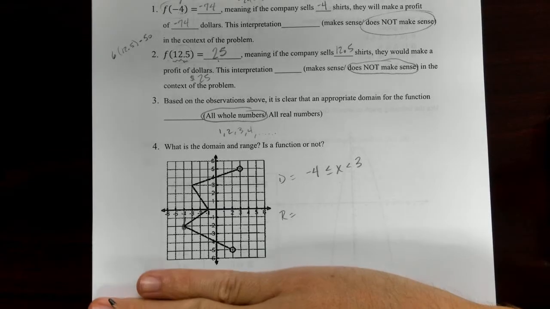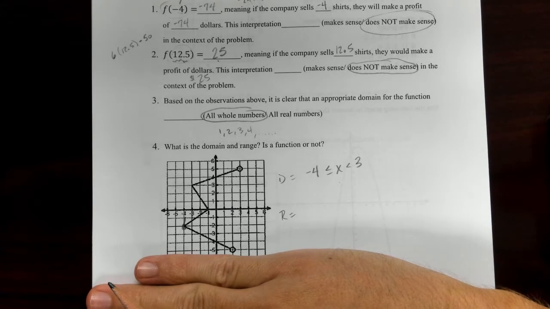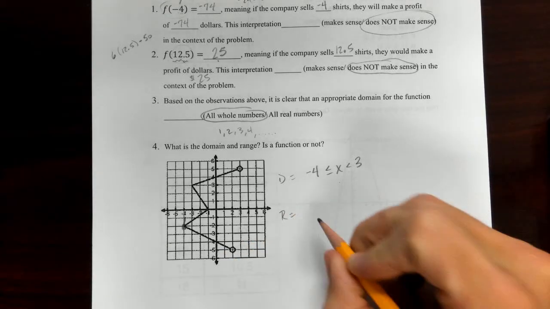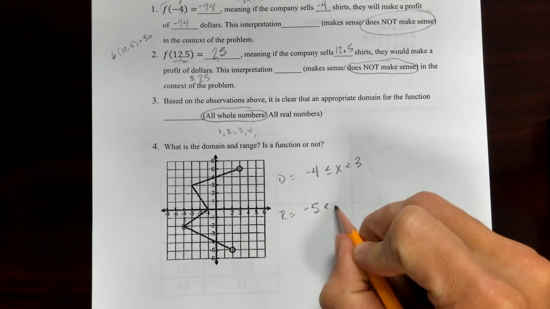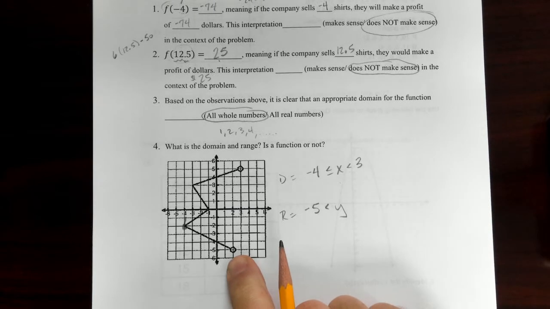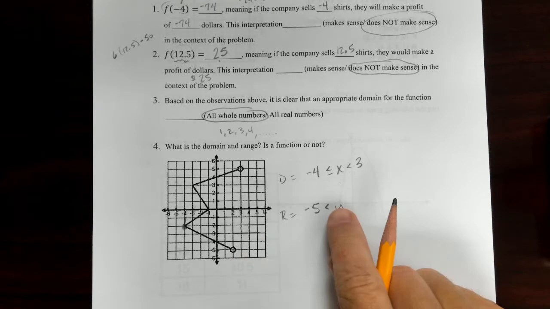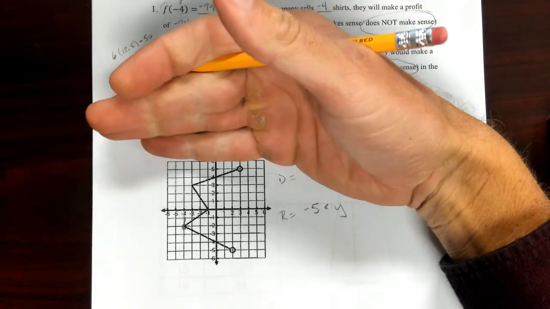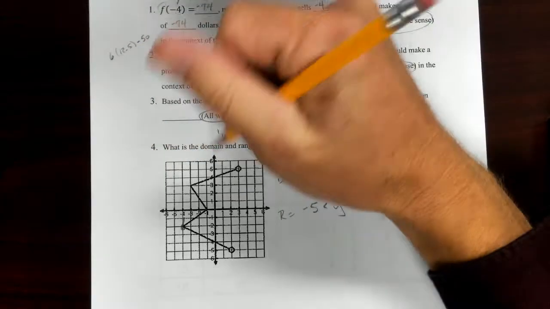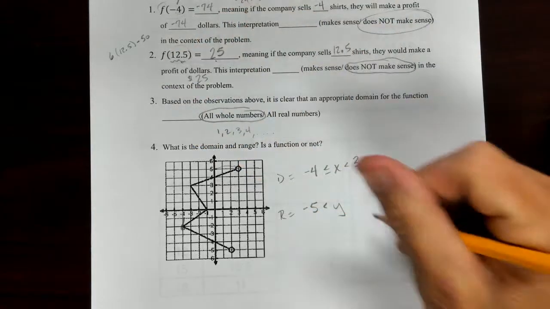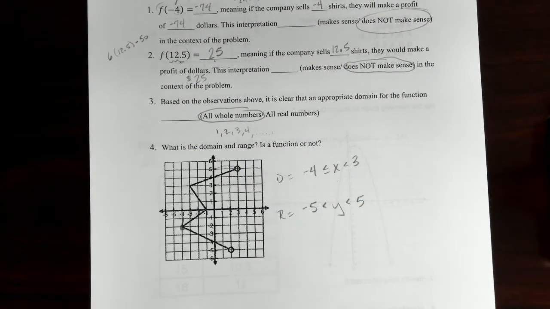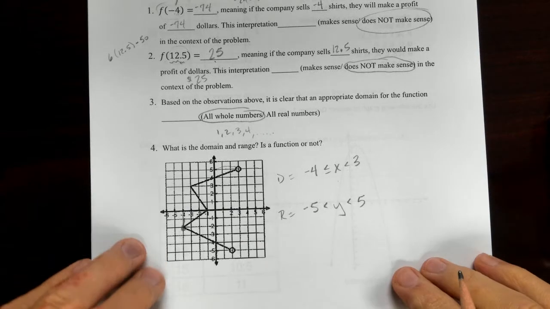Range, we're going bottom to top. So there's the lowest point. The y value at that point is negative 5. So the range starts at negative 5. And once again, that tells me that that point is not included, so I'm not going to put an equal sign underneath. The highest point is right there at positive 5. The y value is right there at positive 5. And once again, that is not included either. Domain and range.